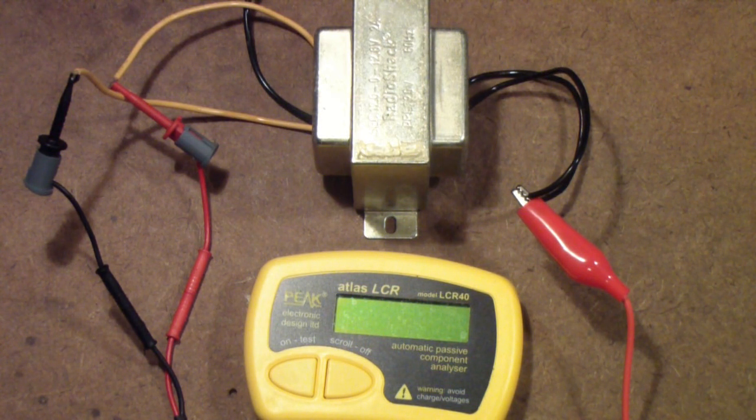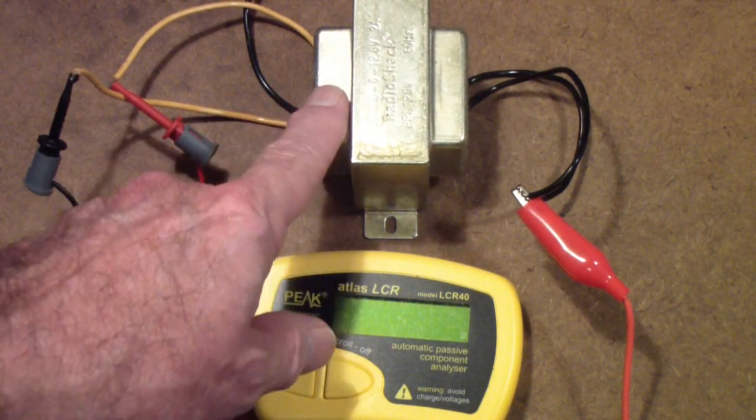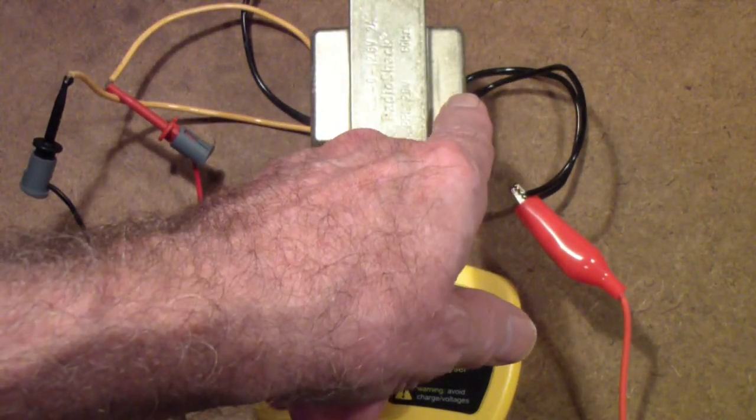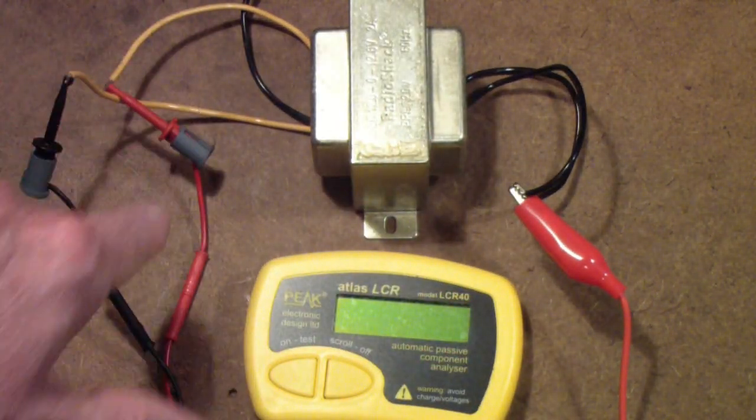Now, suppose that you also want to know what the turns ratio is. Well, we know that the primary inductance is about 30, so let's measure the inductance of the secondary with the primary open.